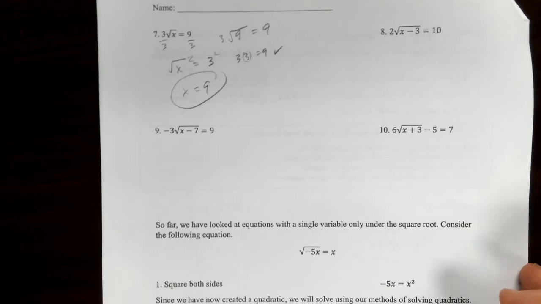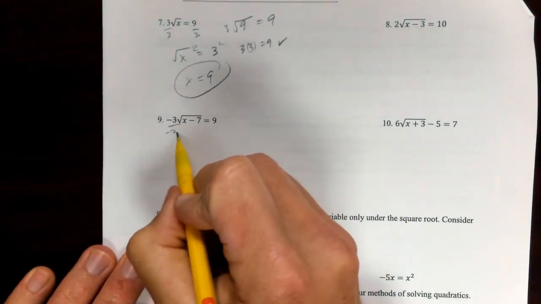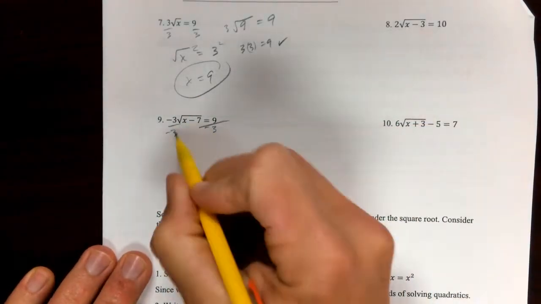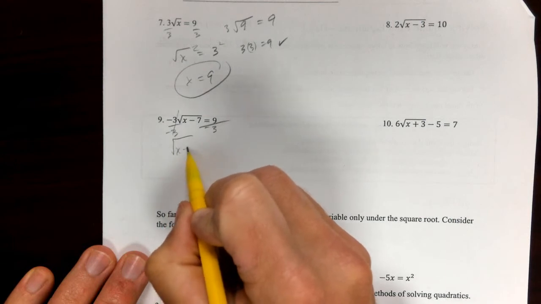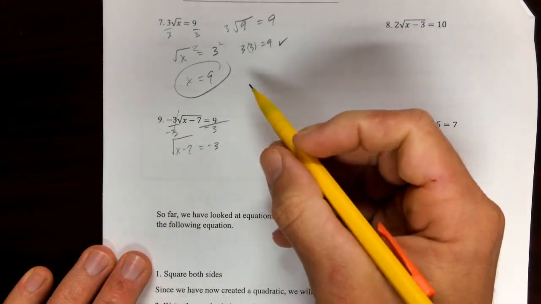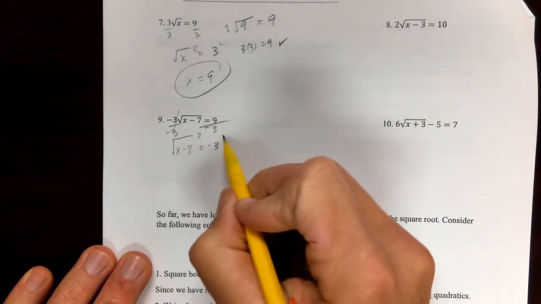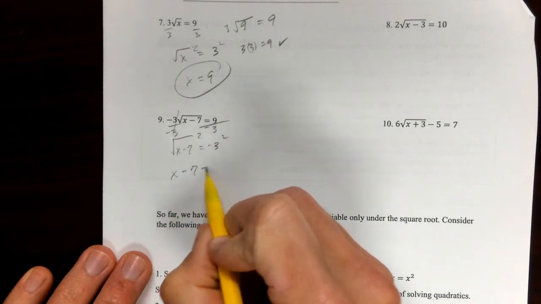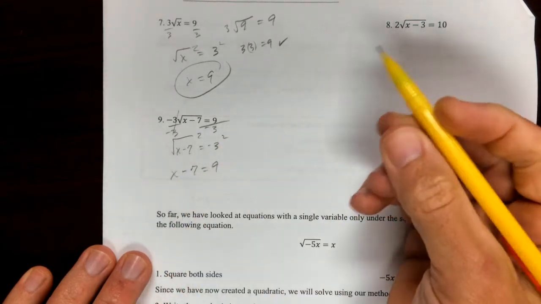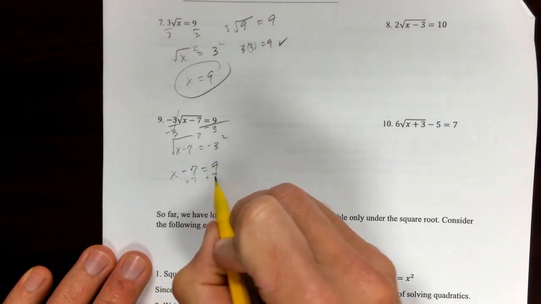Number 9, I have a negative there. No biggie. I'm going to divide by a negative 3. 9 divided by negative 3 is a negative 3. So now I'm going to square both sides. X minus 7 equals positive 9 because negative 3 squared is positive. Add 7 to both sides.